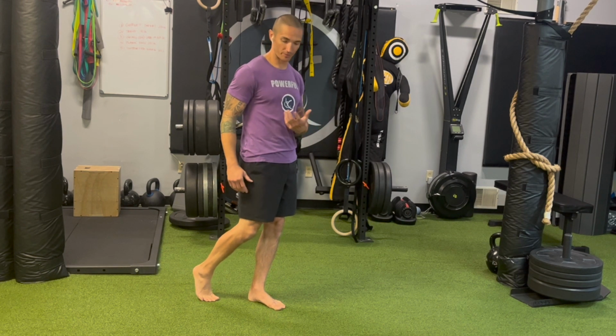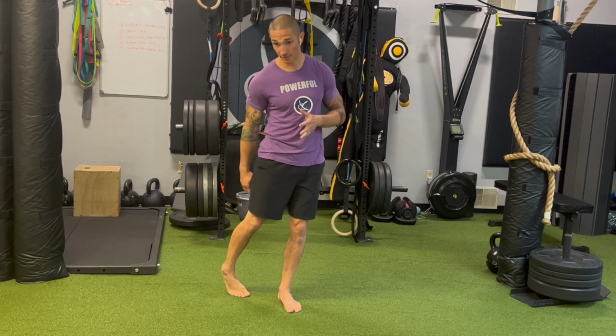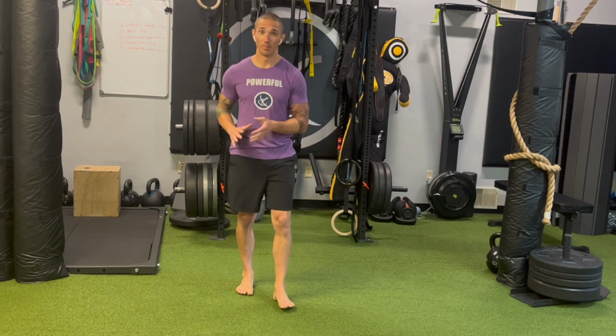We do want to feel like we're more towards the big toe side, as opposed to having the ankle kick out and roll towards the pinky toe, but we're not putting a lot of weight through here because all the weight is falling forward.